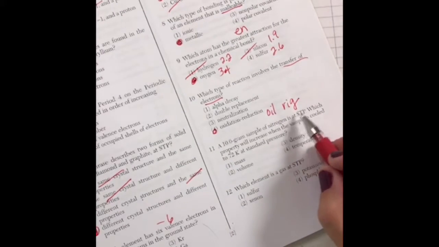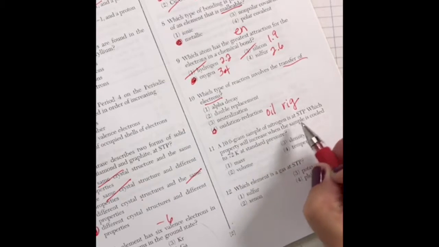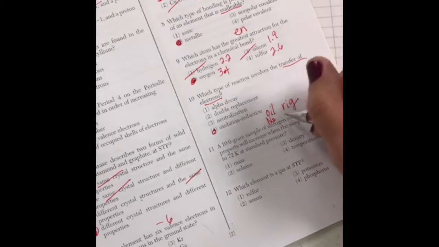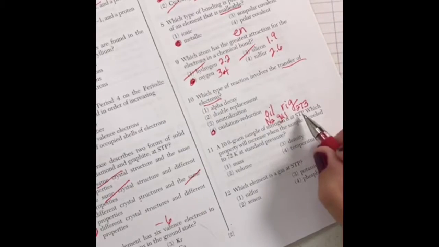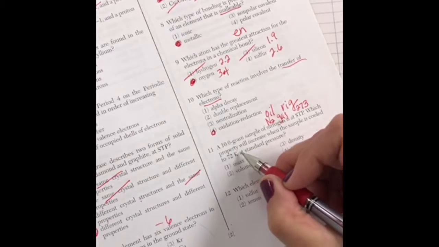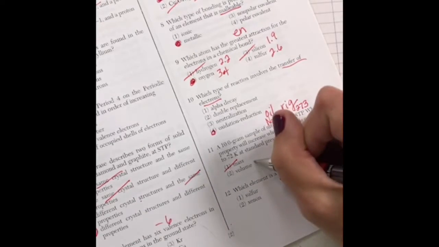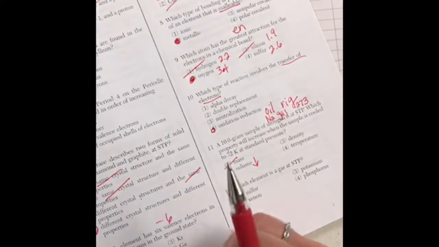All right, a 10-gram sample of nitrogen is at STP. Which property will increase when the sample is cooled to 72? So I have nitrogen, and nitrogen is a gas, and it's at 273, that's standard temperature. If I cool it down to 72, the mass will stay exactly the same. The volume would decrease. When you make it cold, you make the particles get closer to each other, so the volume would go down.